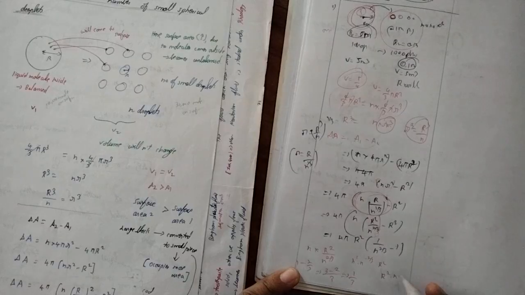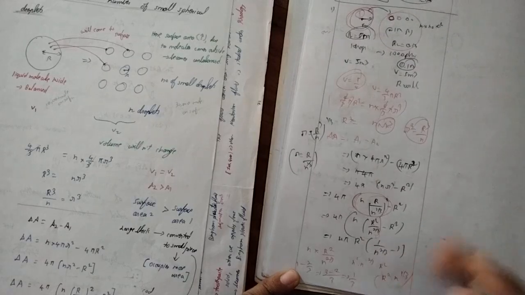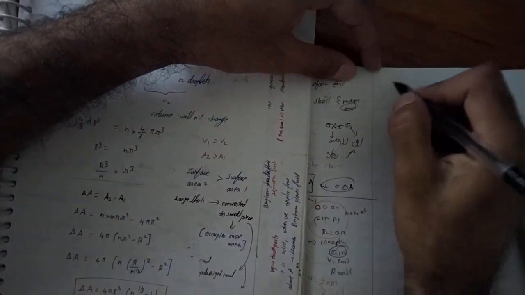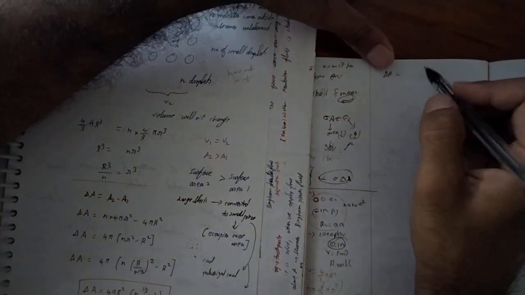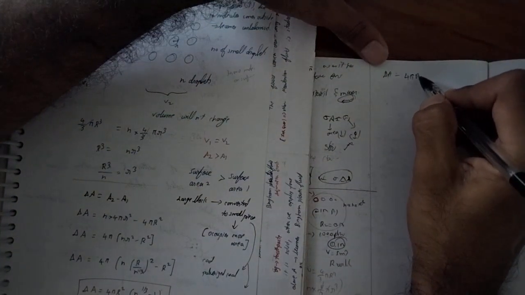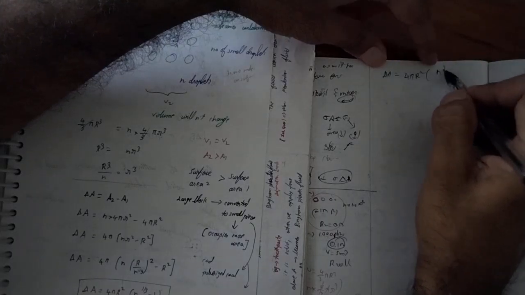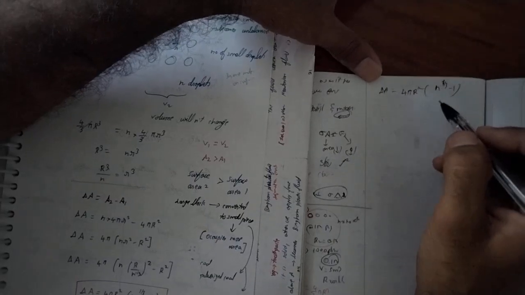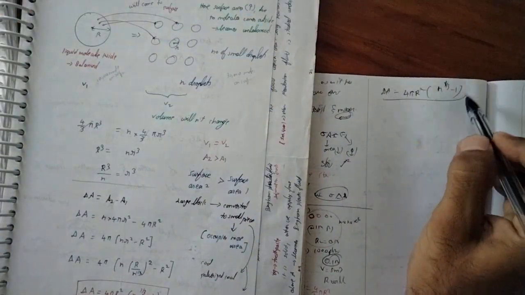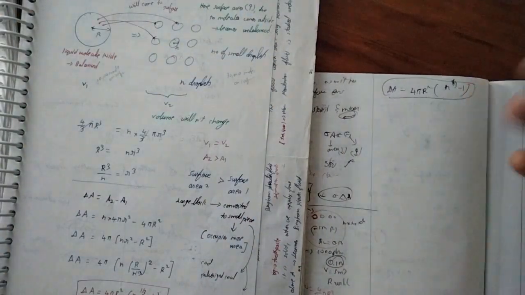1 by 3. 1 by 3. So that's why this kind of thing comes in upward. So I'll just write down the formula. The change of area equals 4 pi R square times n to the power 1 by 3 minus 1. This is the formula of change of area for n number of droplets.